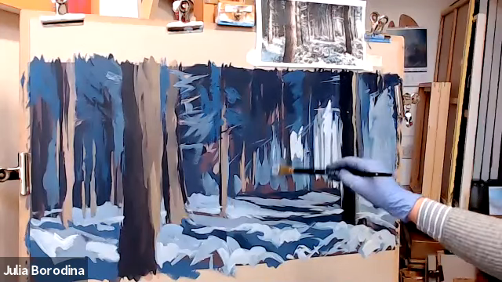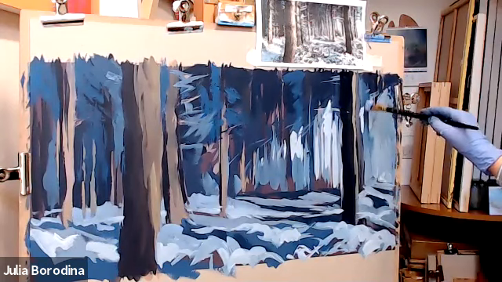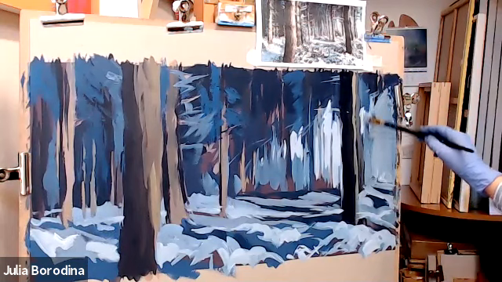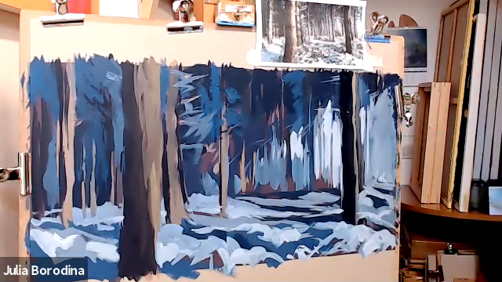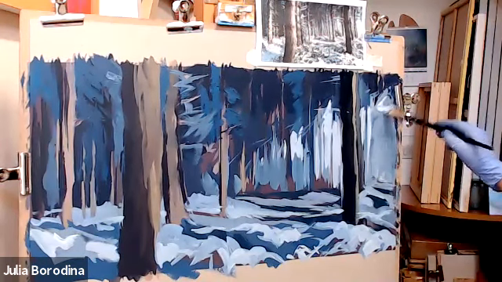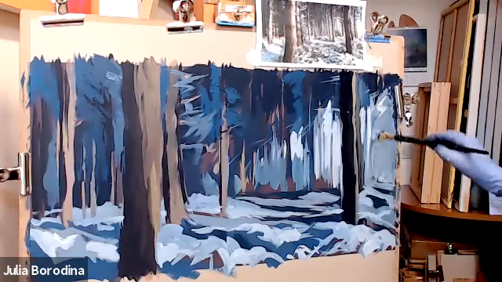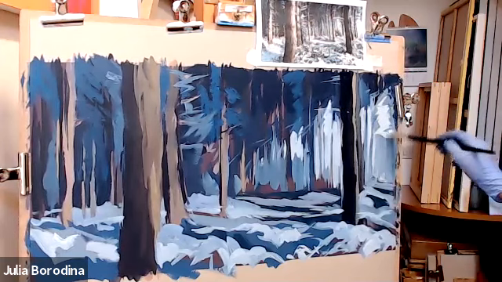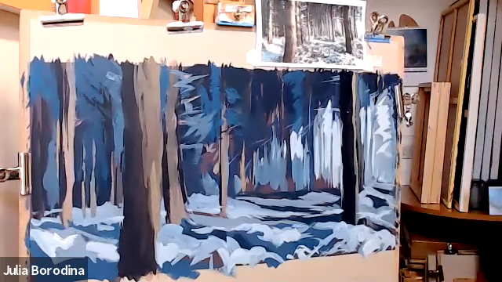Across. Definitely some nice block of light with gaps between some of the trees. And that's why I've ended up widening this area, so we can have some light here as well.